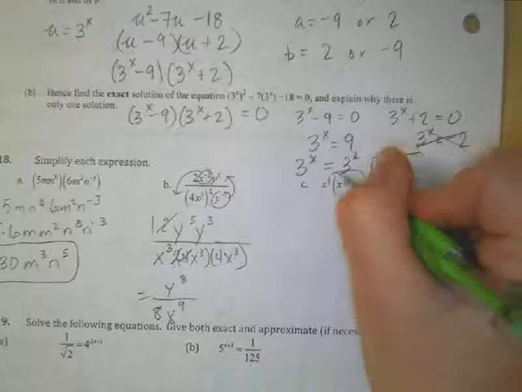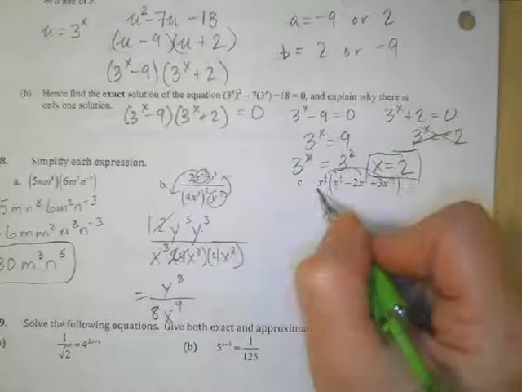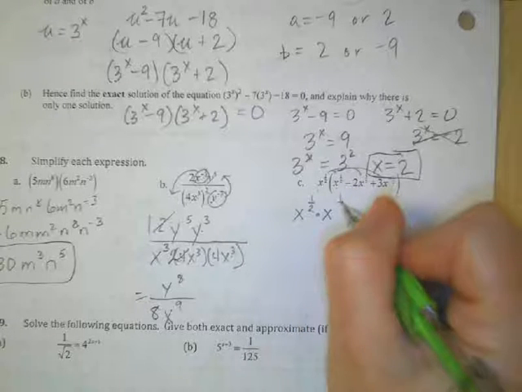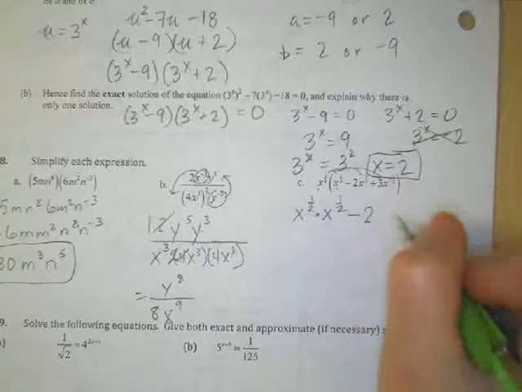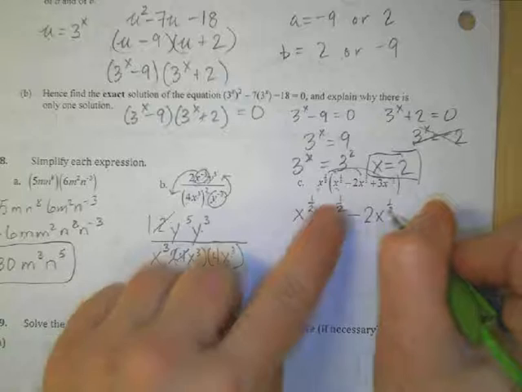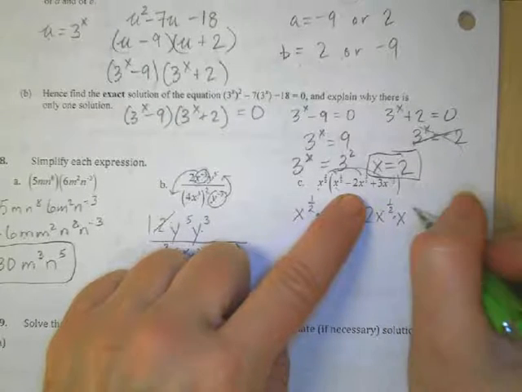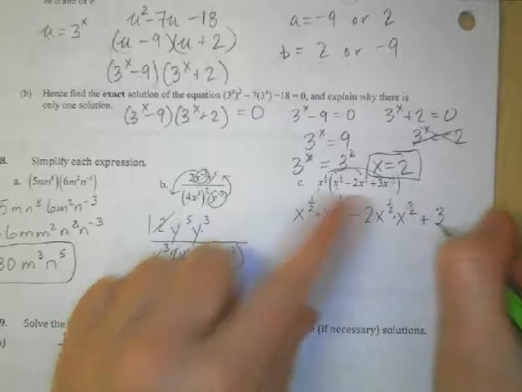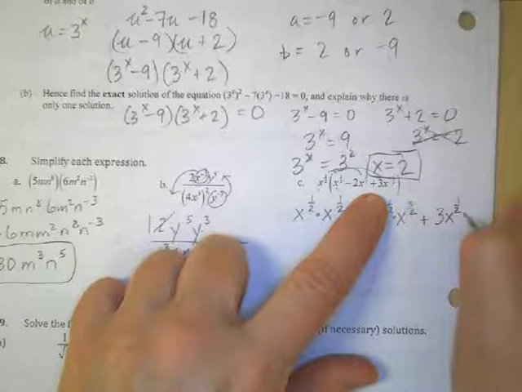Okay, the last one I need to distribute. When I multiply these together, I have to add the bases. So actually, I'm gonna put them next to each other so you can see what I'm talking about. So x to the 1/2 times x to the 1/2, minus 2 times x to the 1/2 times x to the, what is that, 3/2? Plus 3 times x to the 1/2 times x to the -1/2.